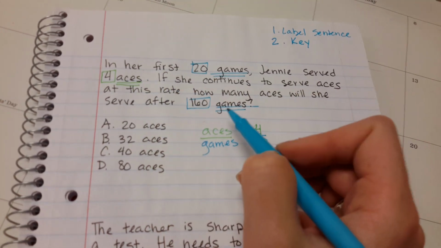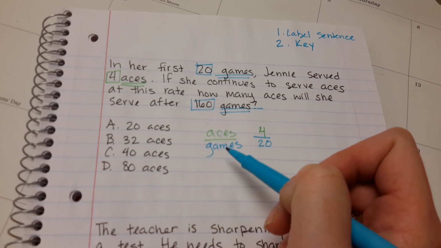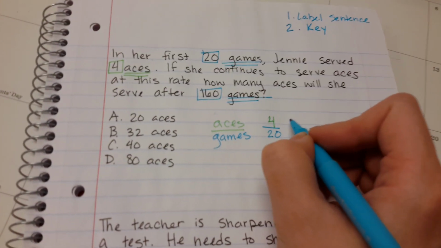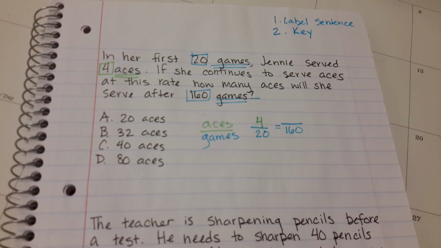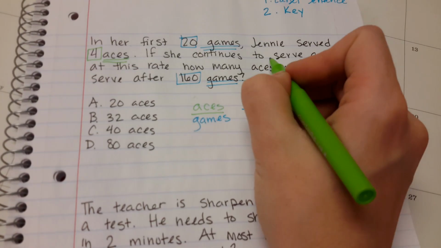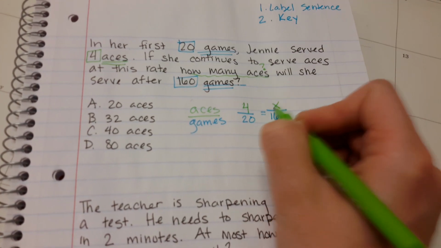So there's this information. Then we have our third piece, 160 games. That is going to go in the bottom because games is in the bottom of our key. And we don't know how many aces. How many aces? There's our question, and we don't know, so here's our variable.